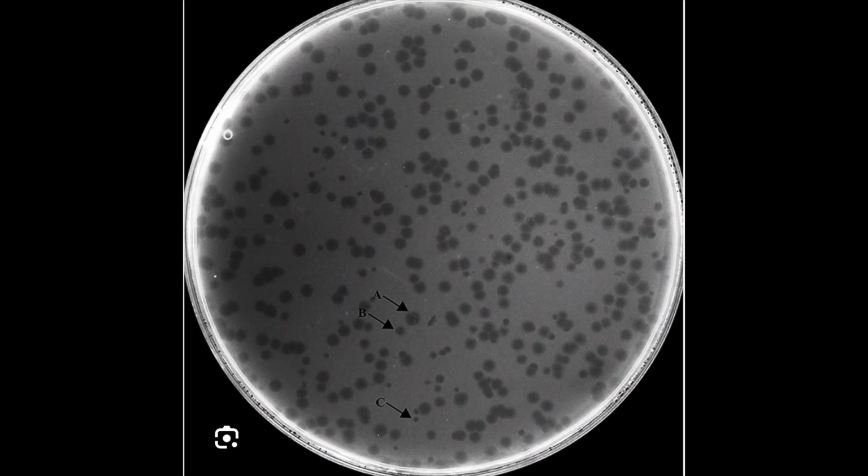A lytic phage will produce clear plaques, while a temperate phage will produce turbid plaques. So a lytic phage will go through the lytic cycle, while a temperate phage may go through both the lytic and the lysogenic cycle. So first, I'll start by explaining the lytic cycle.